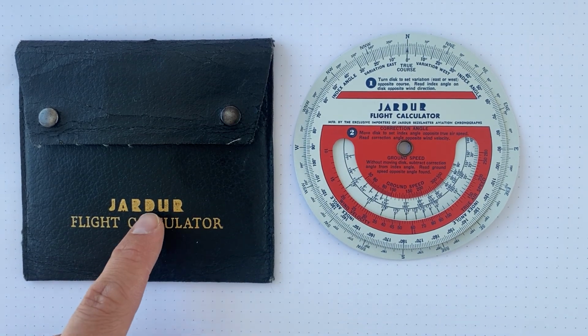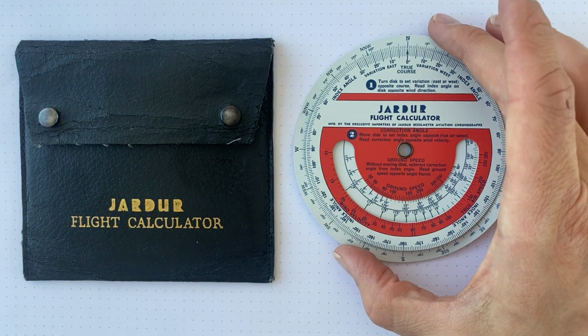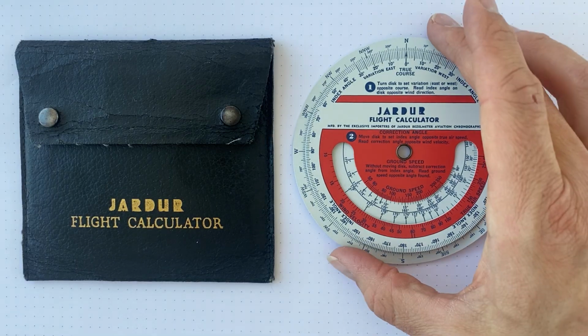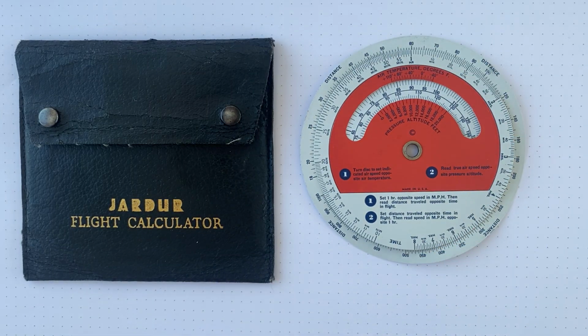Today we are looking at the Jardur Flight Calculator Model V. And Jardur was known for making aviation chronographs. This was their flight calculator, probably from the late 30s or early 40s. And it's a two-sided calculator. On this side, we calculate the wind corrections via the law of sines. And on the other side, we have a time speed distance calculator, as well as a true airspeed calculator.